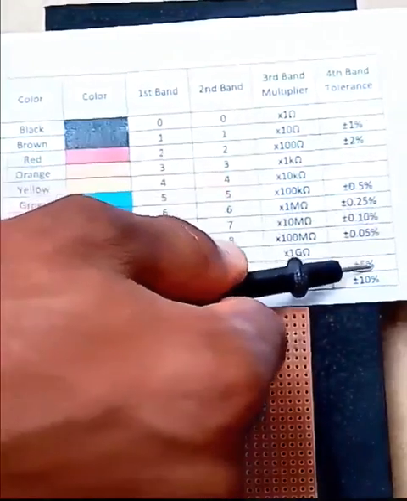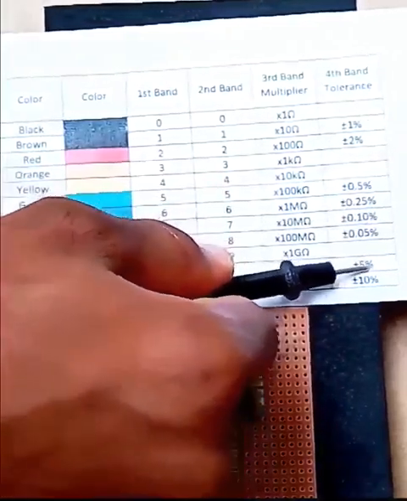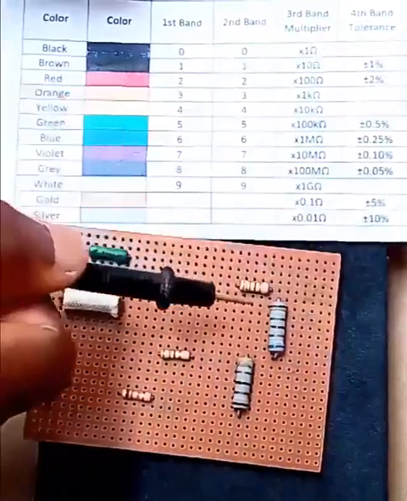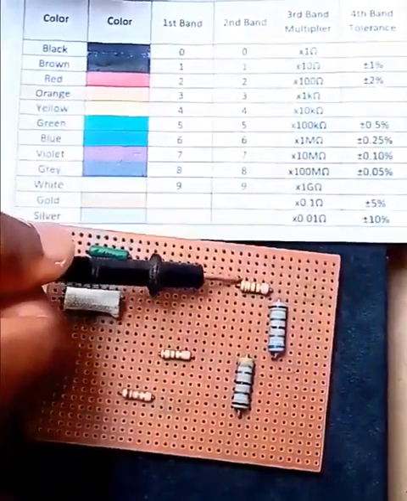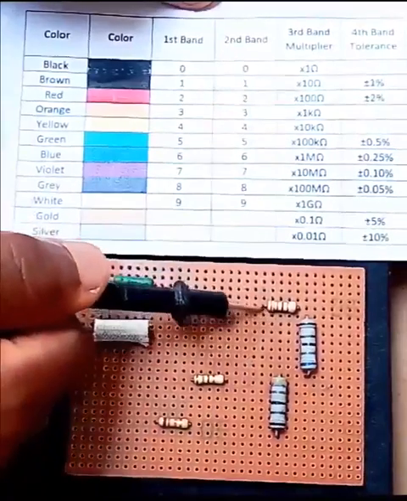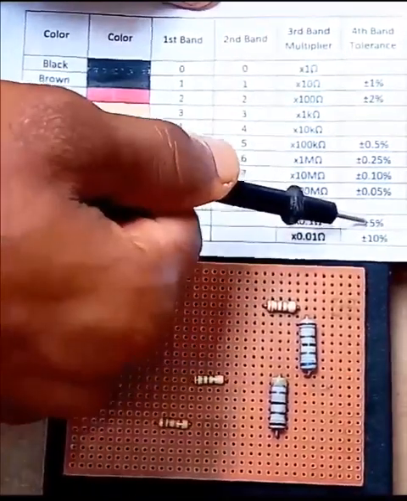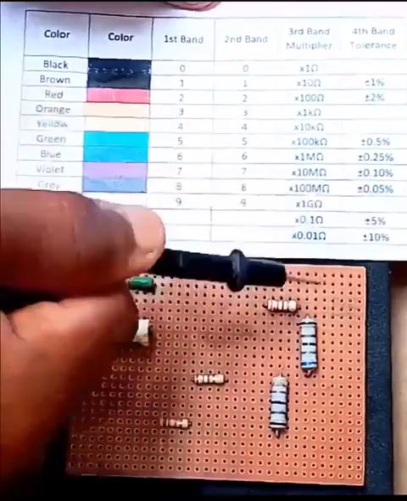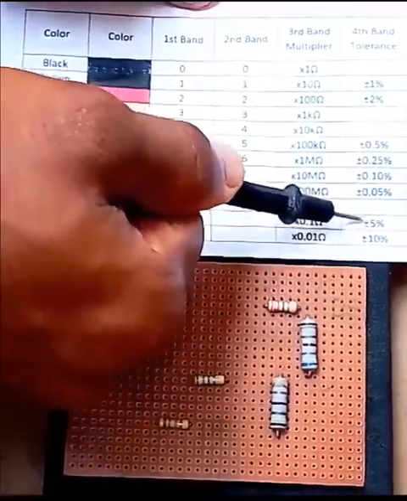Plus or minus 5% tolerance means the actual resistance of this resistor can vary anywhere between 22 minus 5 ohms and 22 plus 5 ohms.